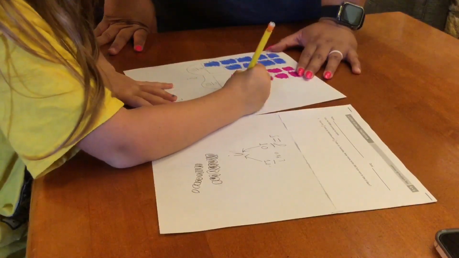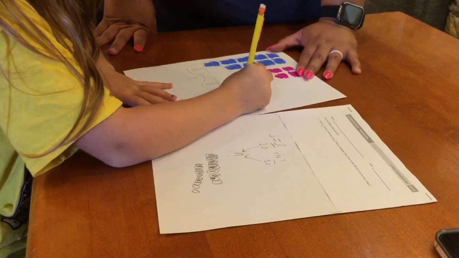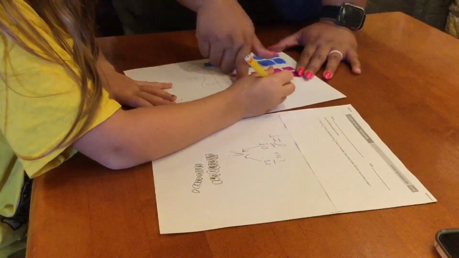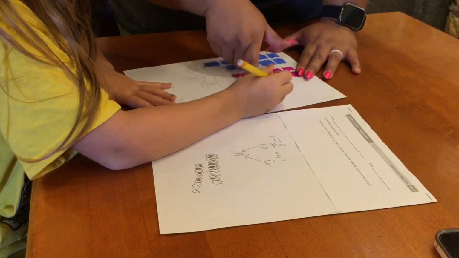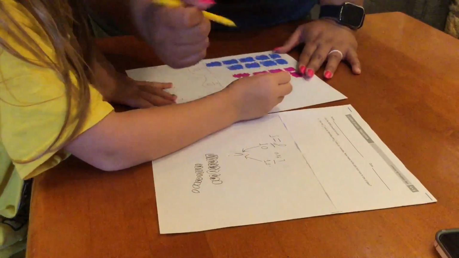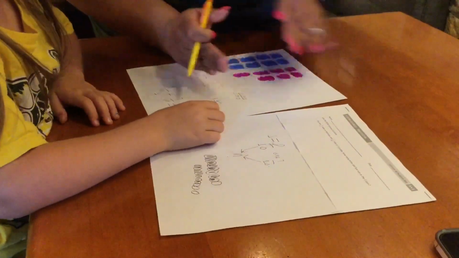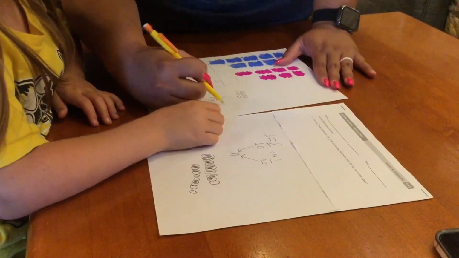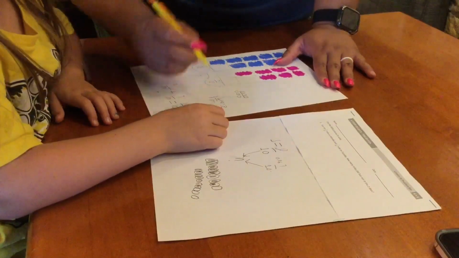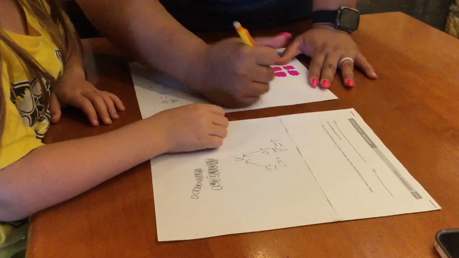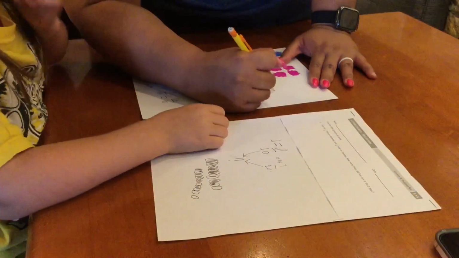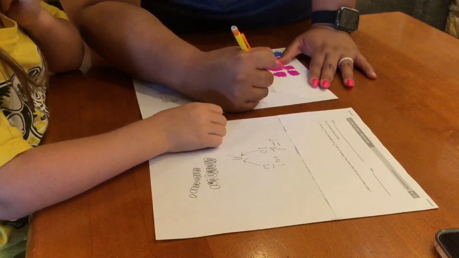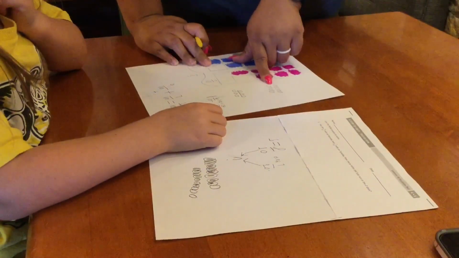Yeah, you're right. There you go. Yeah, exactly. So we have how many? 3. 3. So 6 divided by 2 equals 3, right? And we're going to do the same thing with the 10. So we're going to do 10 circles.